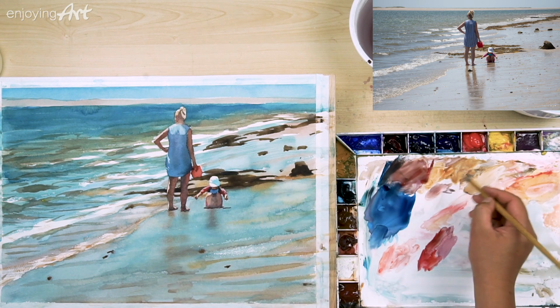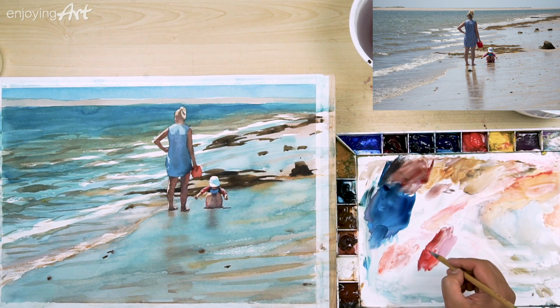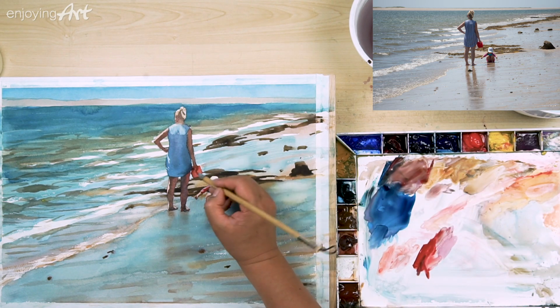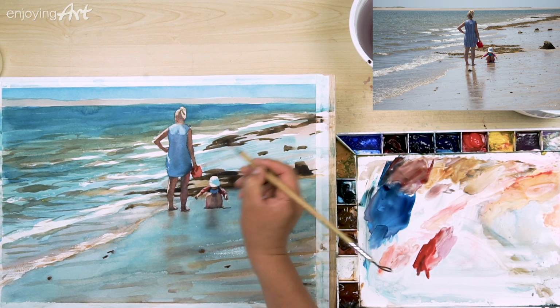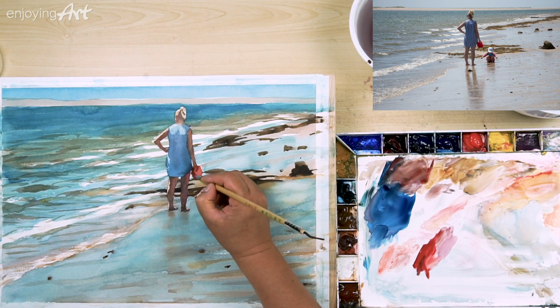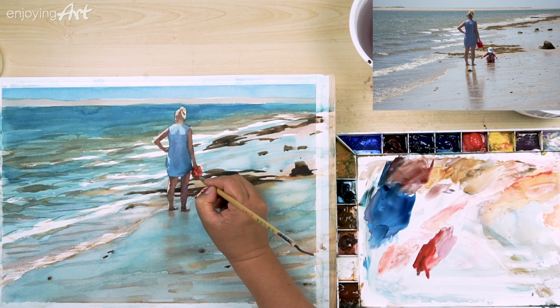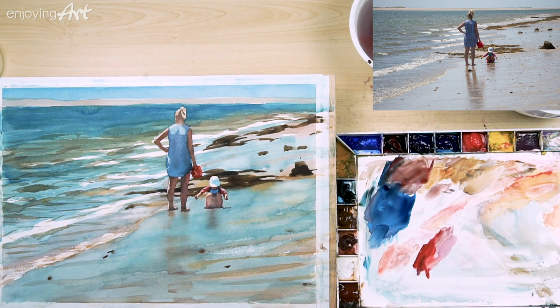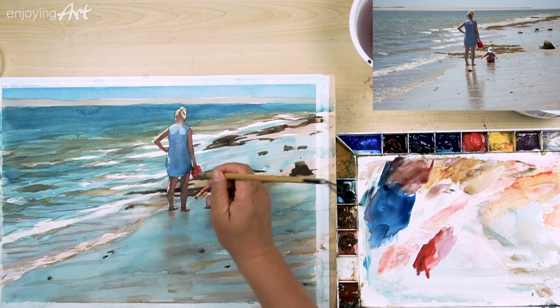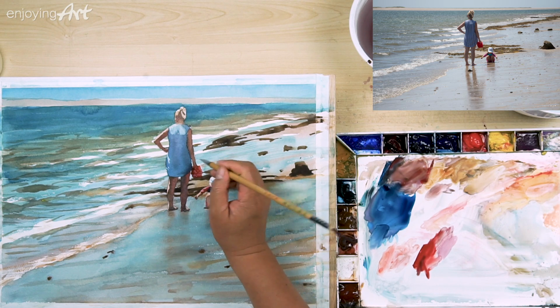Down over here, I can have some shape. That's good. Maybe a little bit softer over here. Just use the water, connect it.